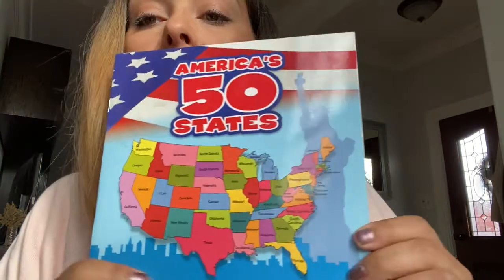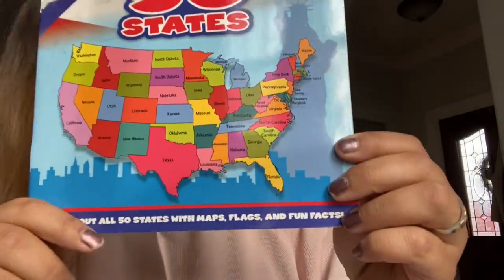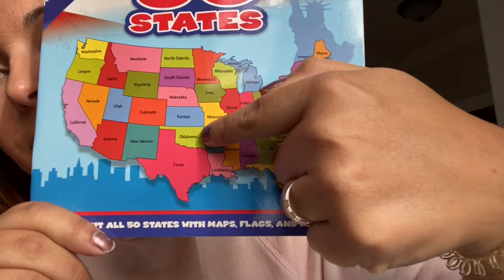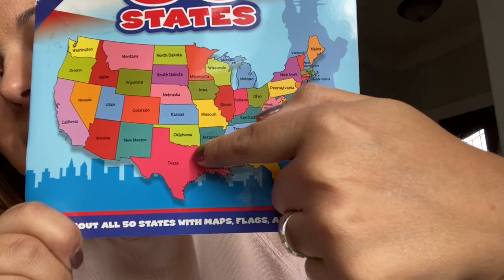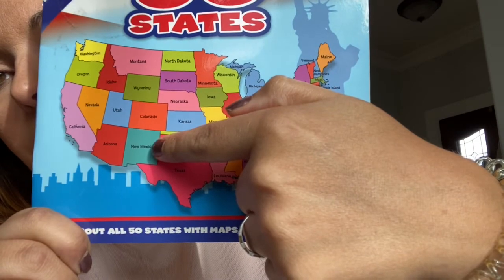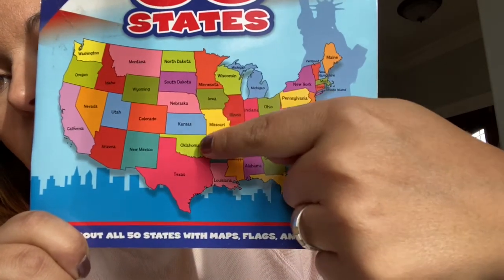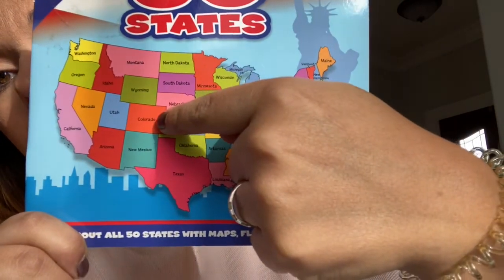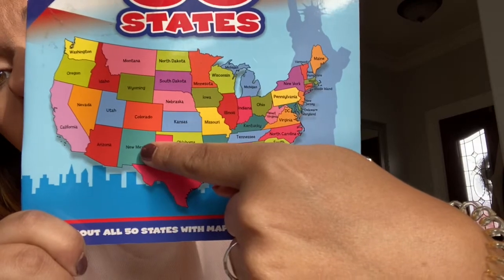For geography, we have states and capitals. This week we are learning, let's see if I can, well, I'll just point here. This week we are learning about Topeka, Kansas. So we're going to start here, Topeka, Kansas, Oklahoma City, Oklahoma, Austin, Texas, and then we're going to go over to Denver, Colorado, and Santa Fe, New Mexico. So Topeka, Kansas, Oklahoma City, Oklahoma, Austin, Texas, Denver, Colorado, Santa Fe, New Mexico. And that is our geography.